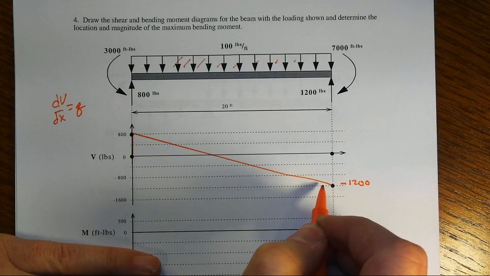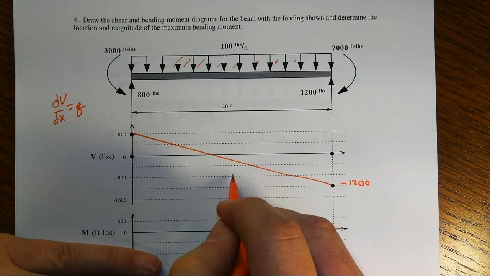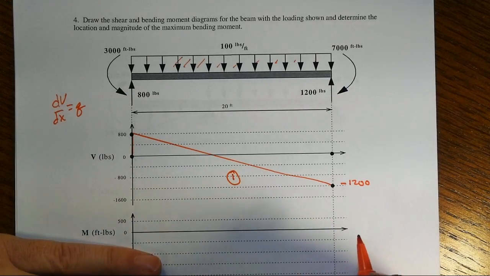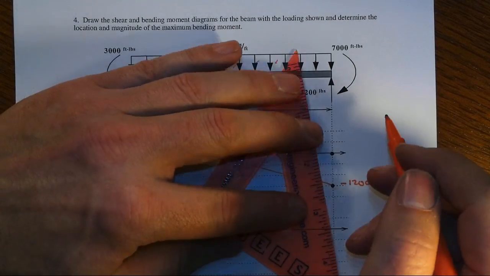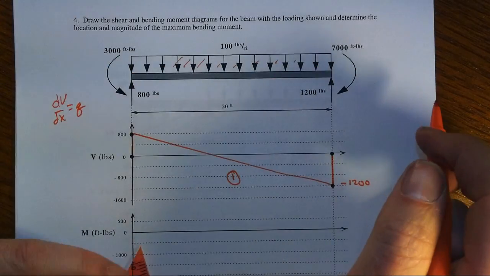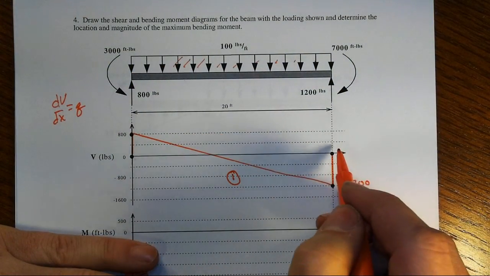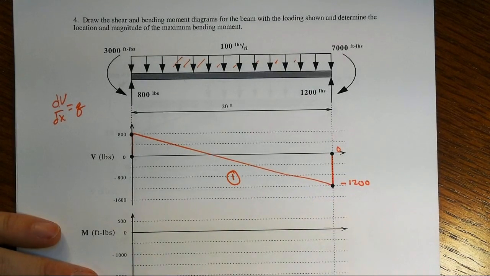I have a little wiggle right here so that nobody thinks that I'm trying to do something funky. I'll just put a first order curve there. I guess I wasn't able to really draw a straight line, even with a straight edge. And then, of course, we need to close off to 0, and that 1,200 pound reaction does that for us.